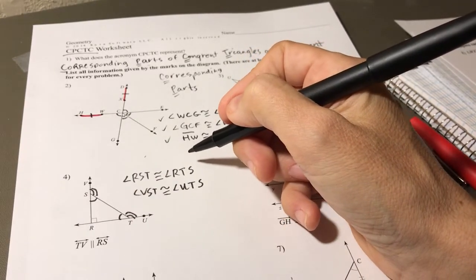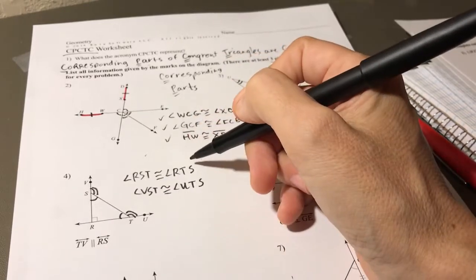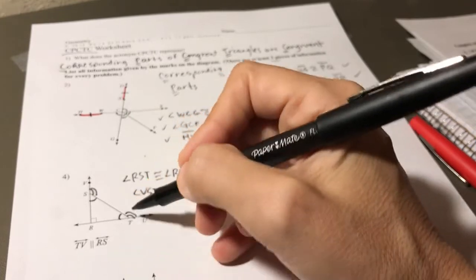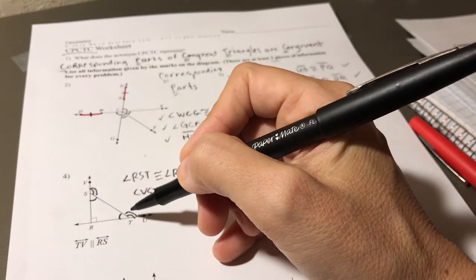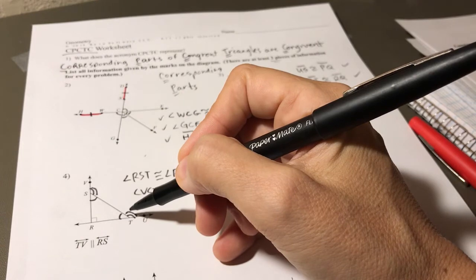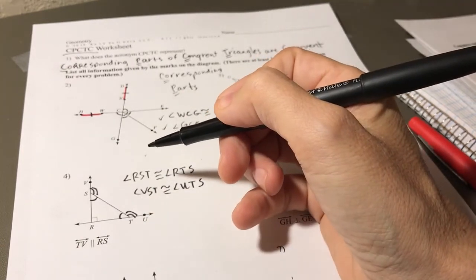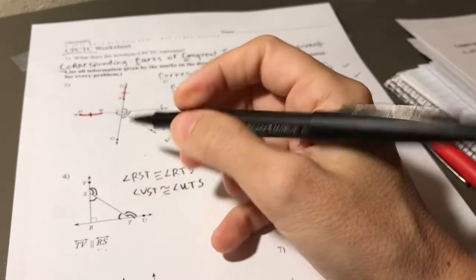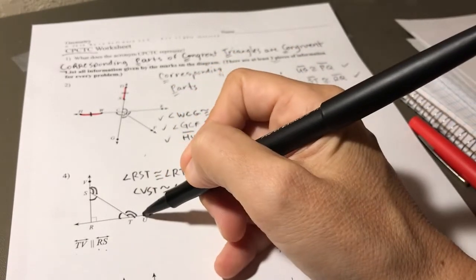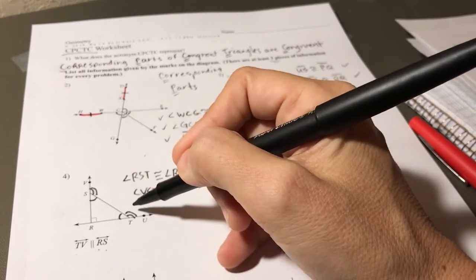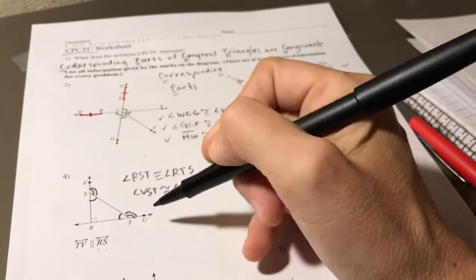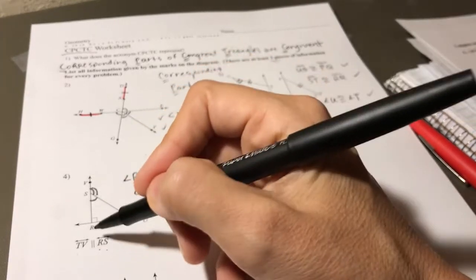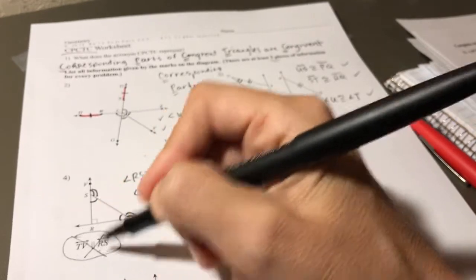And it says, interesting, I have to come up with 3 things here. So it is saying that this line TV is parallel to RS. TV. This is confusing me here. I don't know what this means. I think that must be a typo.